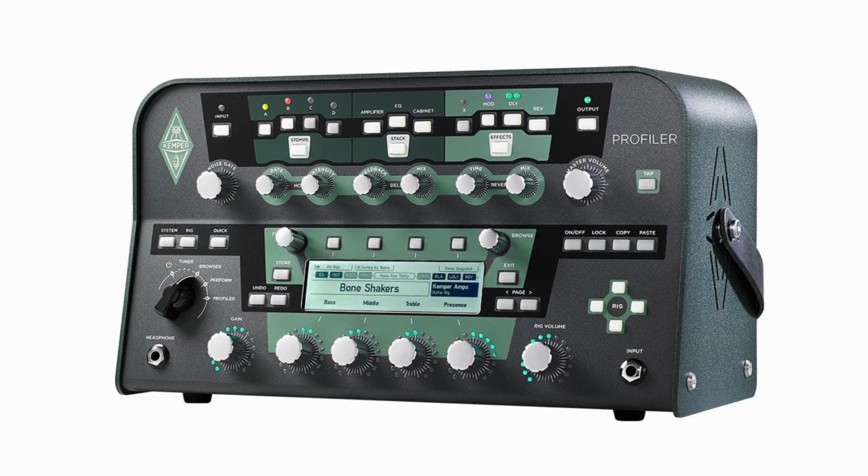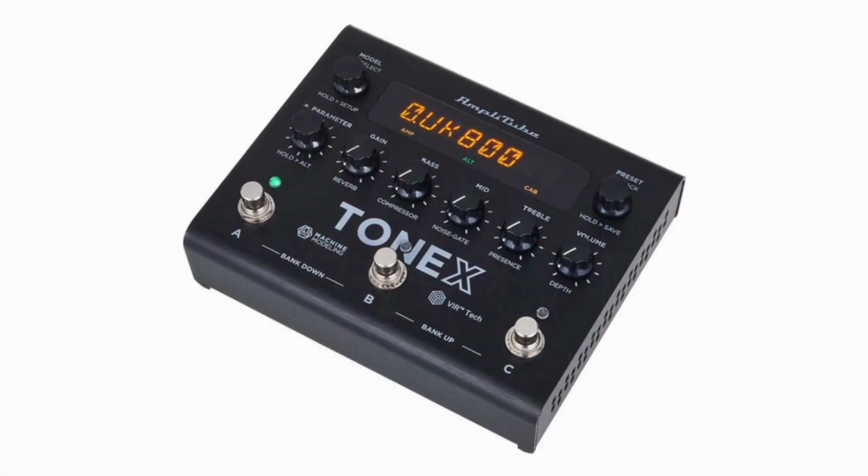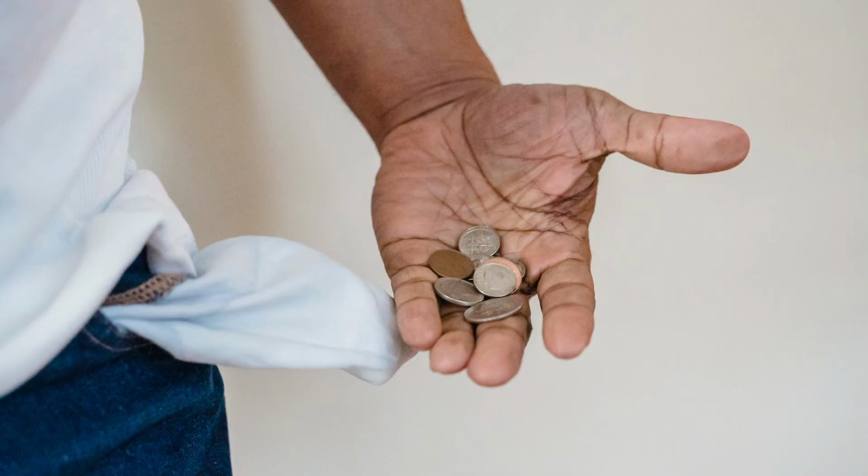Kemper amps have been doing this for a while with their profiles, and more recently the Tonex has dipped into this kind of amp profiling. Neural Amp Modeler is a really similar system, however it is open source, which means it is completely free. Yes, you heard me right, it is free. So at its core, it allows you to play through thousands of amps, pedals and even cab IRs without spending a penny. So here is how you get the Neural Amp Modeler for yourself.